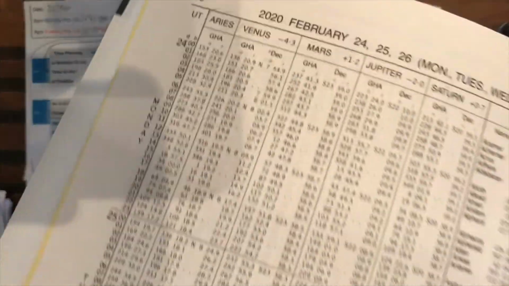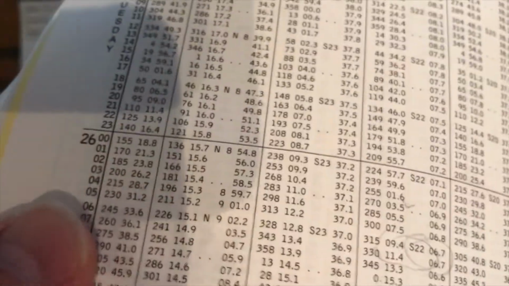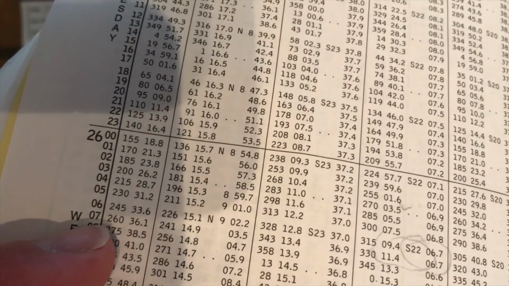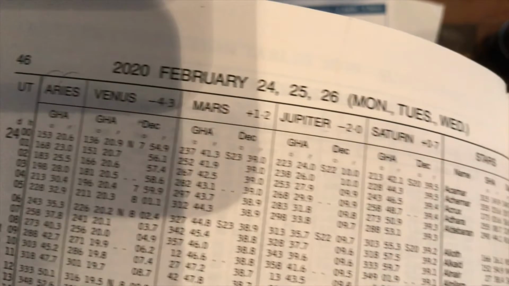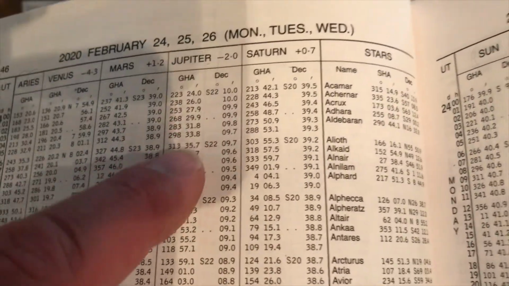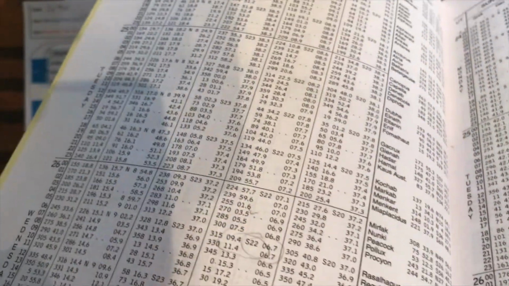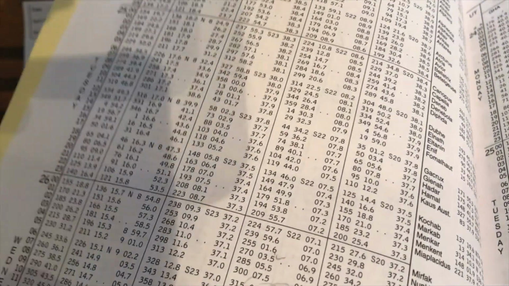So full hour is 7 hours. 7 is there. So this is Aries, right? We don't want Aries. We want Jupiter. It's this column. So we go down that column there, and we look at 7 o'clock.